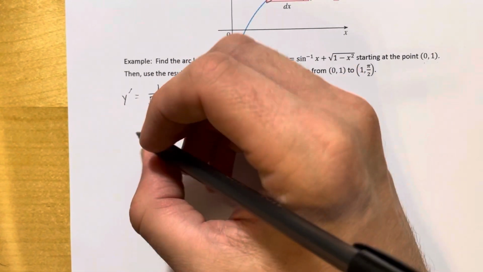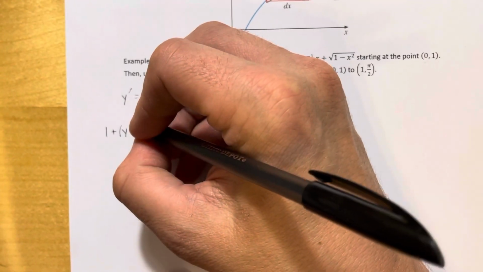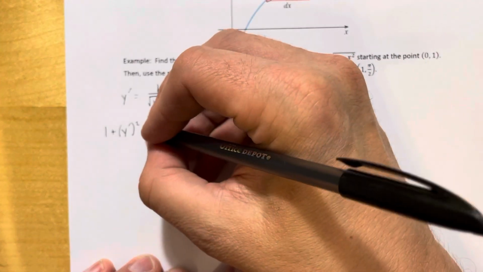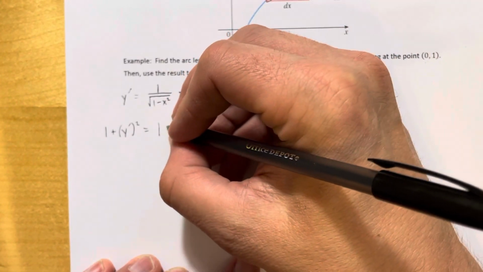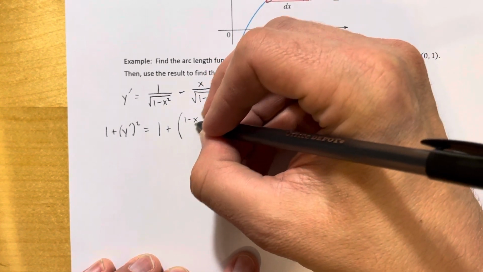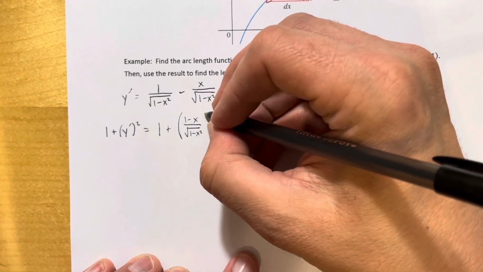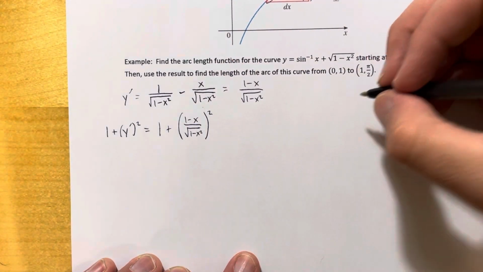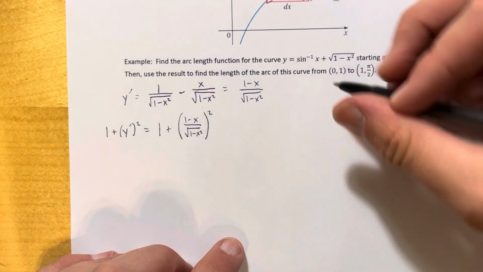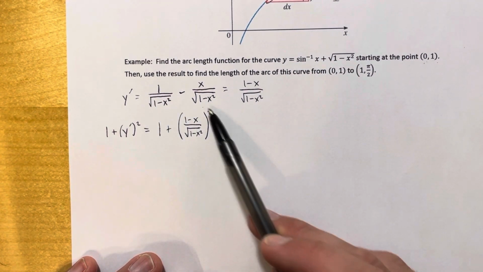Okay, we know that our integrand is going to involve a 1 plus y prime squared. So this is going to look like 1 plus this thing squared, 1 minus x, all over the square root of 1 minus x squared, and I'm going to square that. My goal here, again, is eventually to take a square root of this entire expression.